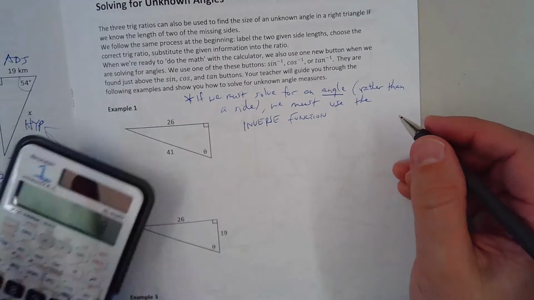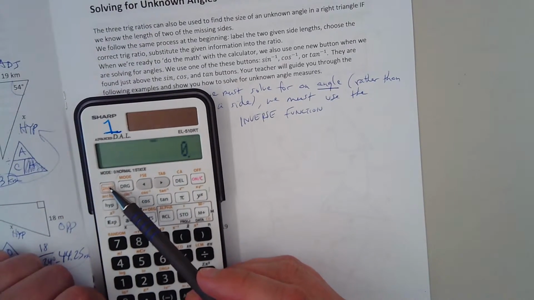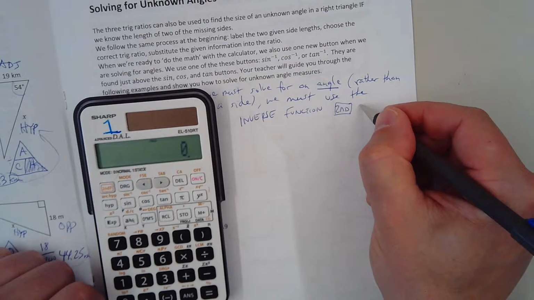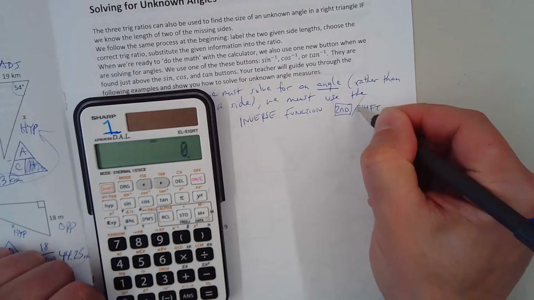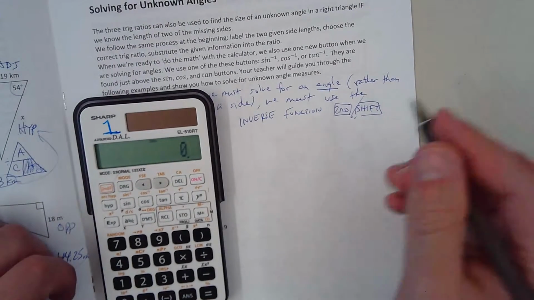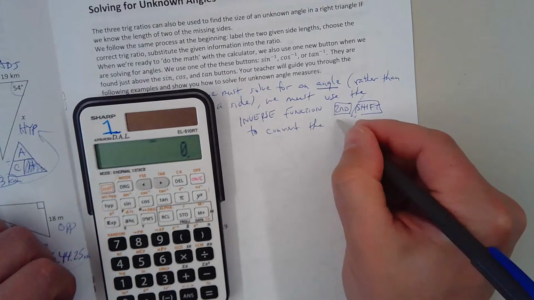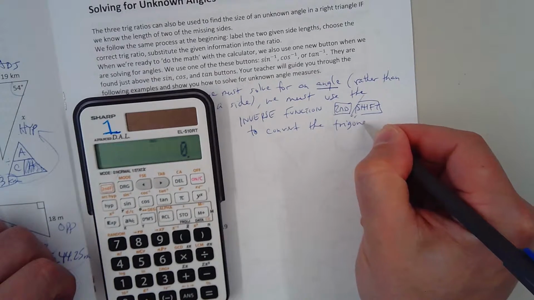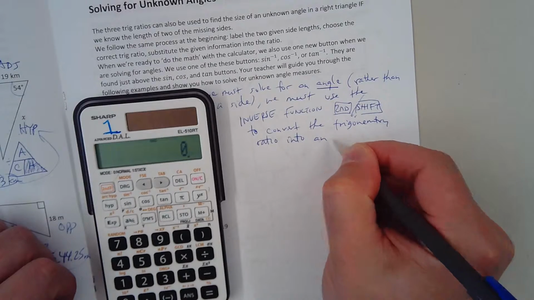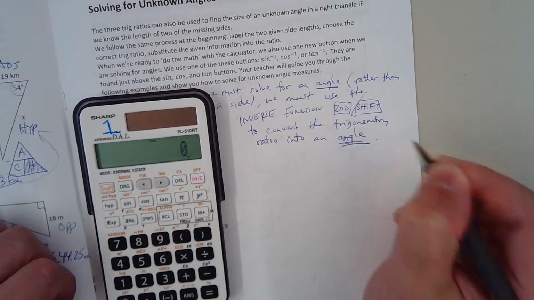and on your calculator to get to the inverse function, on mine, I'll have to hit the second key. On some of your calculators, it might look like a shift key. I don't know what else you might have there. To convert the trigonometry ratio into an angle. Okay, sounds pretty long, but it's not that hard to do.